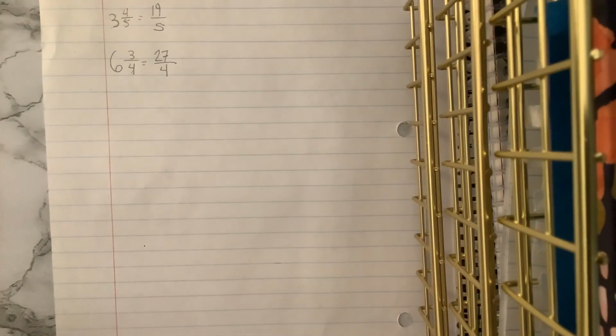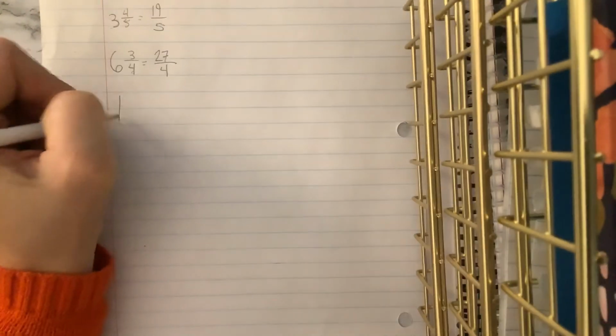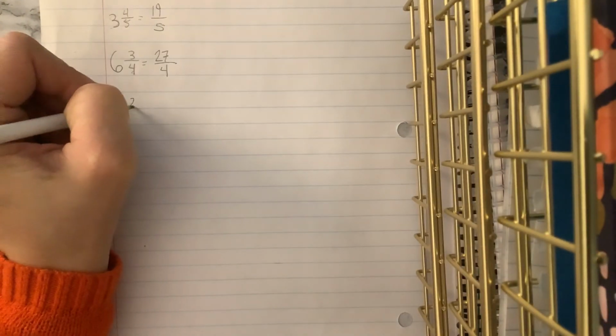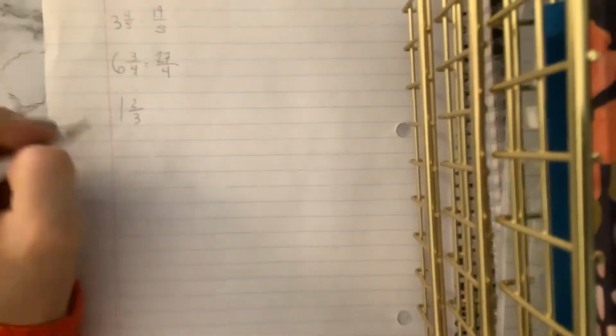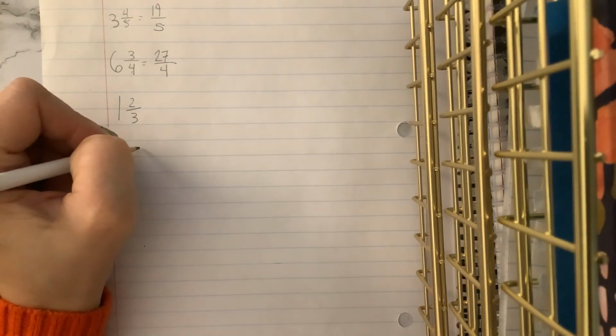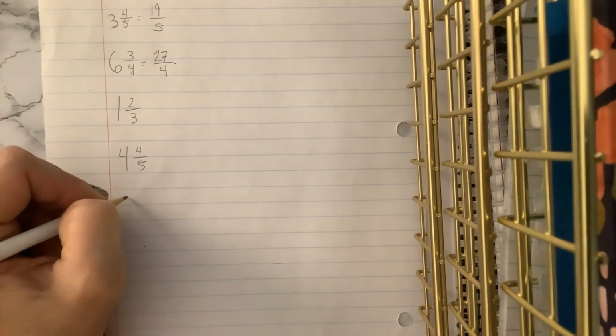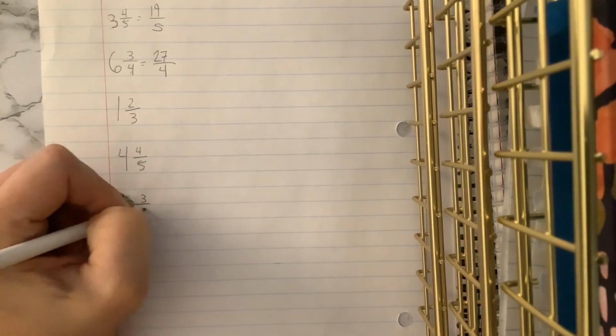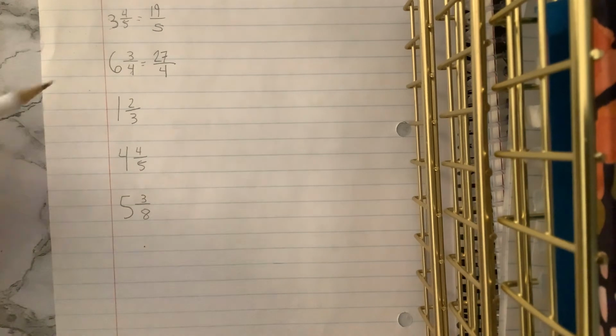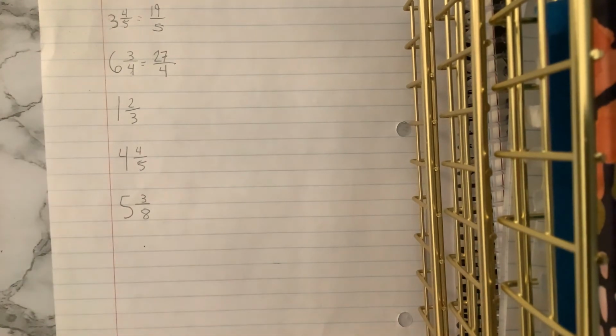Fifth graders, I'm going to give you 3 that I would like you to work on right now. We'll say 1 and 2/3, 4 and 4/5, 5 and 3/8. So go ahead and turn these 3 into improper fractions. Pause and do so, and then when you come on back, see how you did.